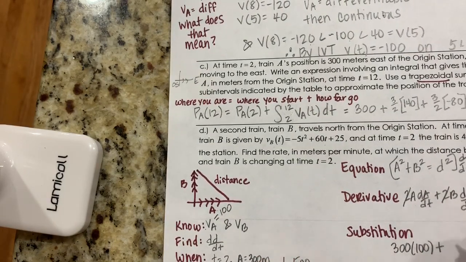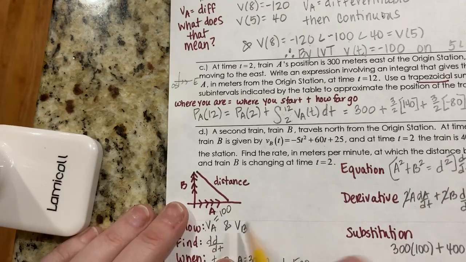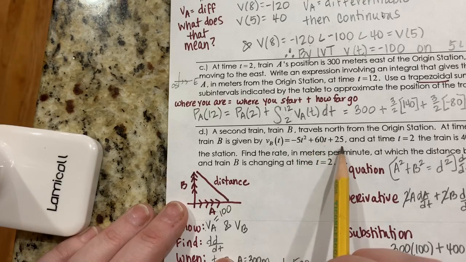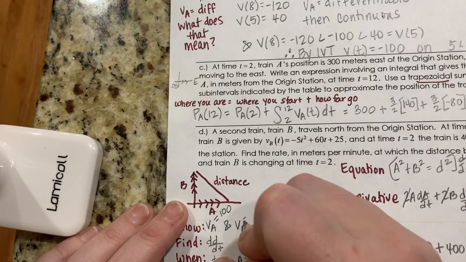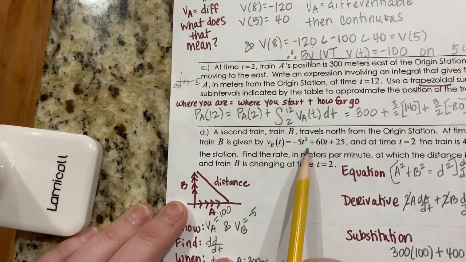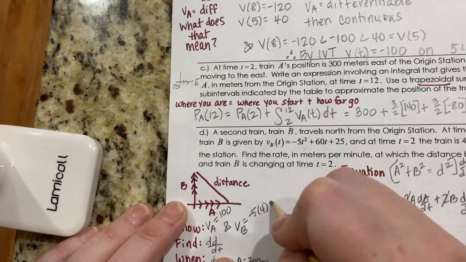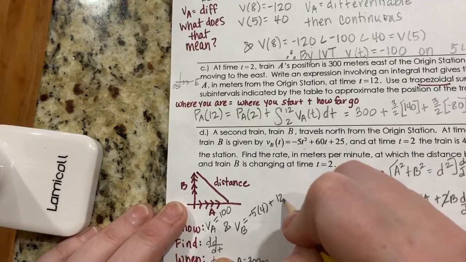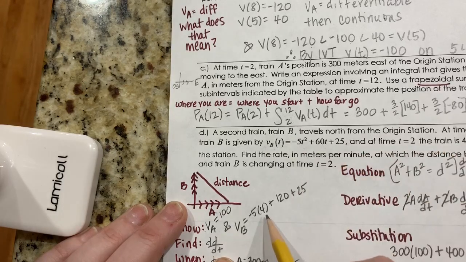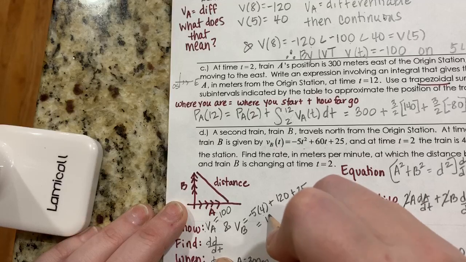Plus B is 400. And then the velocity of B is what you get when you plug in 2 here. So that's going to be -5 times 4 plus 60 times 2 is 120 plus 25. So -20 and 25 is 5, so that's 125.